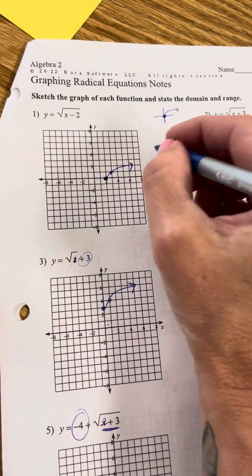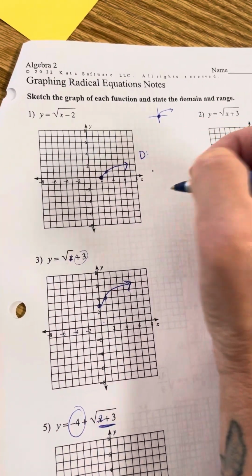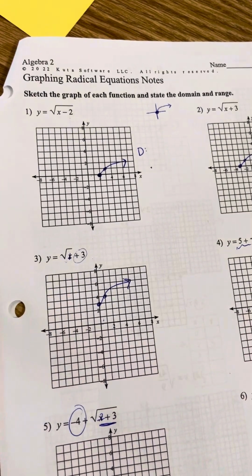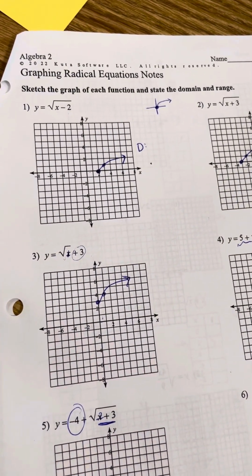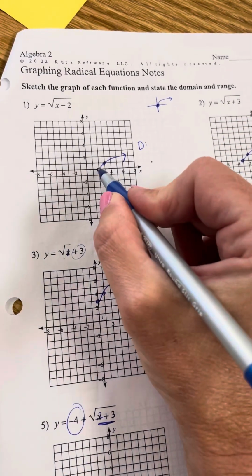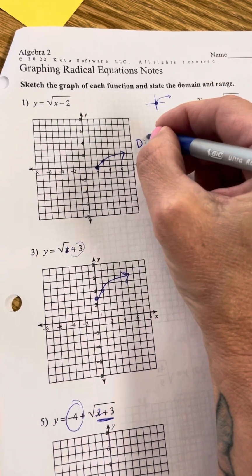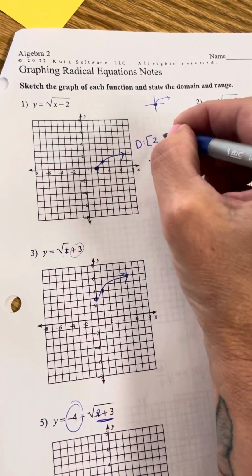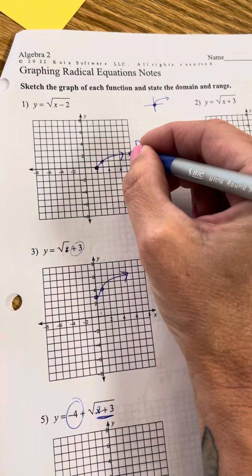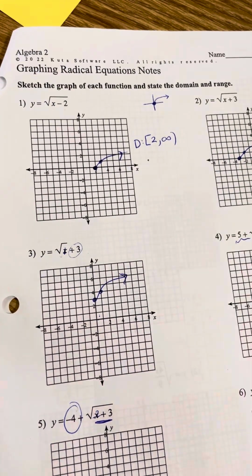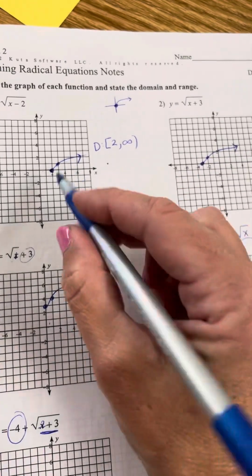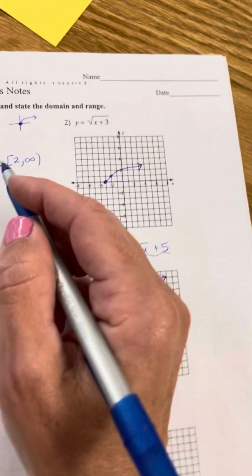So for my domain, I'm seeing what's my smallest x and what's my biggest x. Domain is always the x's. So my smallest x is 2, that comes first. And then I'm going to infinity. As long as my graph is opening this way, I'm always going to infinity, which I think all of yours will. But my domain is from x value of 2 to infinity.